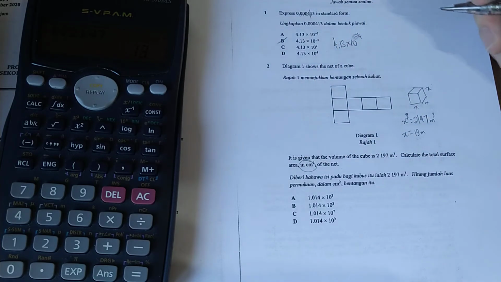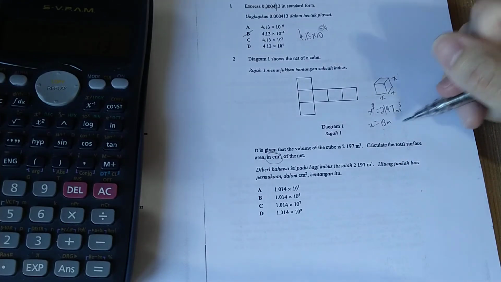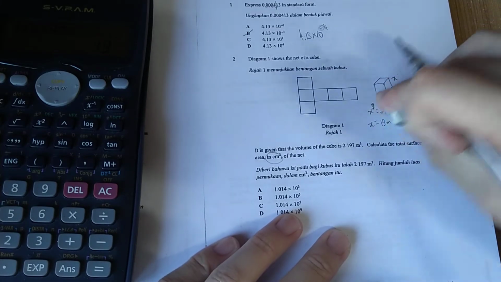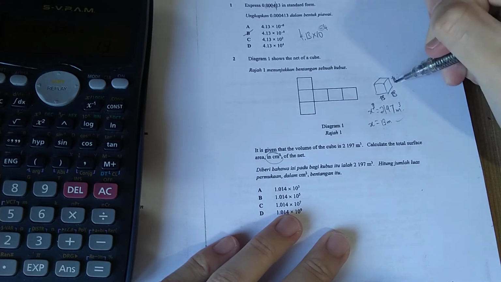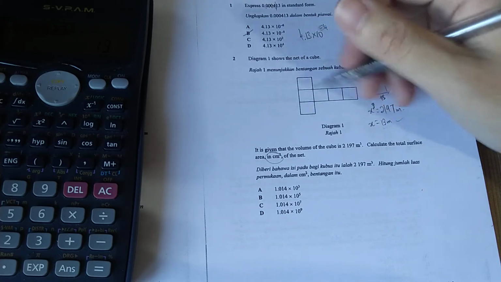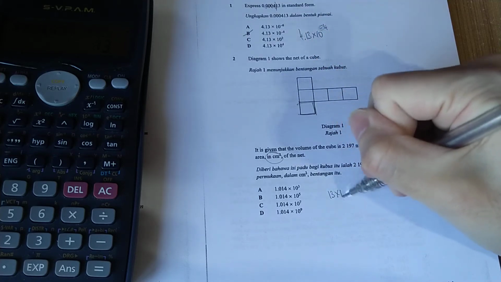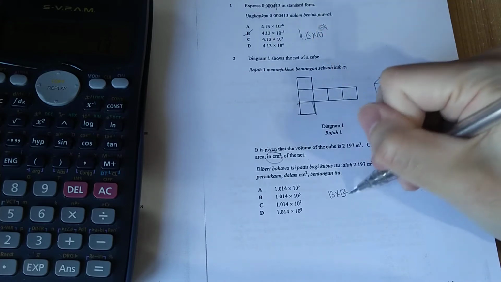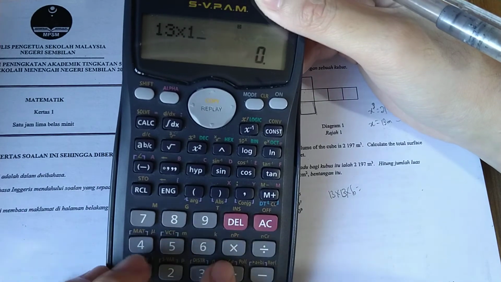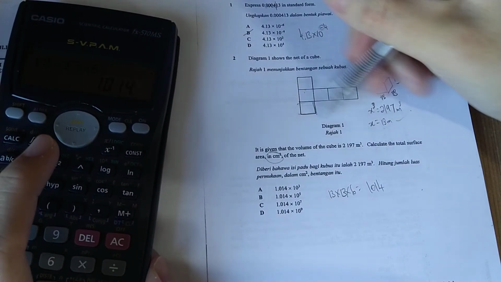How to do? Alright, first of all, let's find the surface area in meter square first. So 13 meter is one side, right? So total surface area means you have to find all 6 sides, because a cube has 6 sides. So one side, what is the area? 13 times 13. And then you have to times 6. Why? Because there are 6 sides, right? So just press 13 times 13 times 6. So that is 1014, and that will be the surface area of the cube.